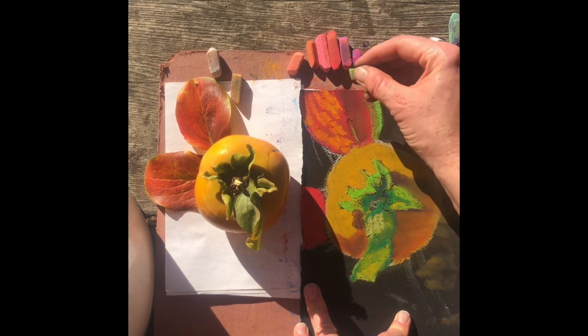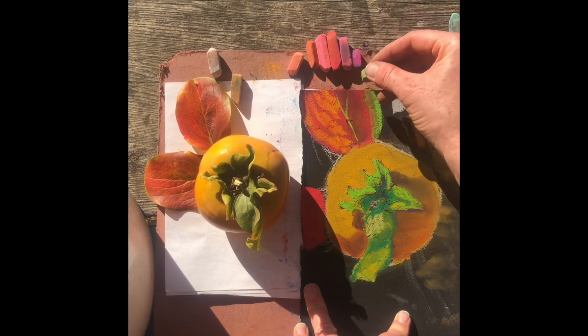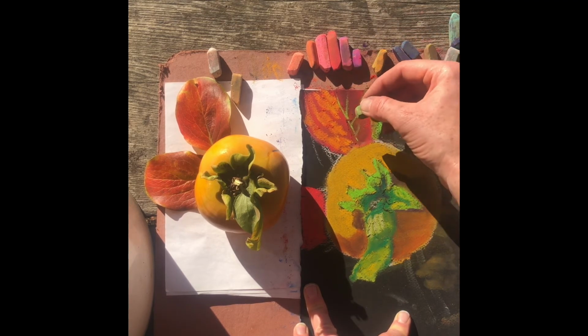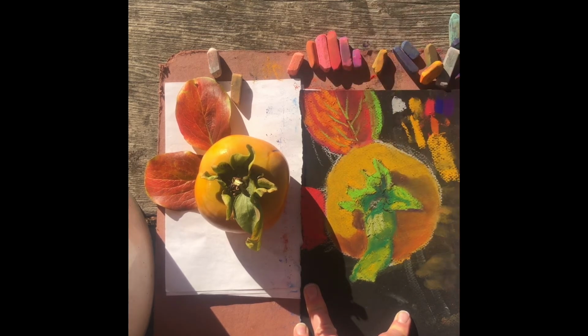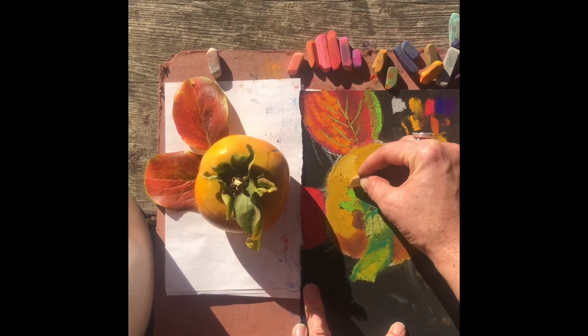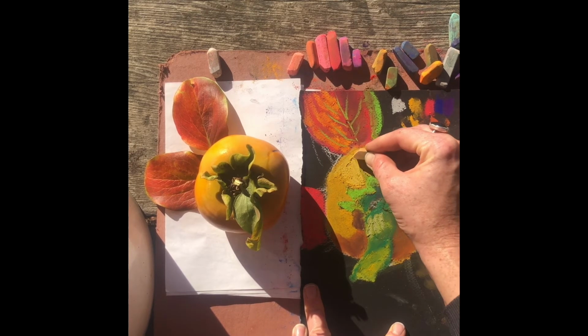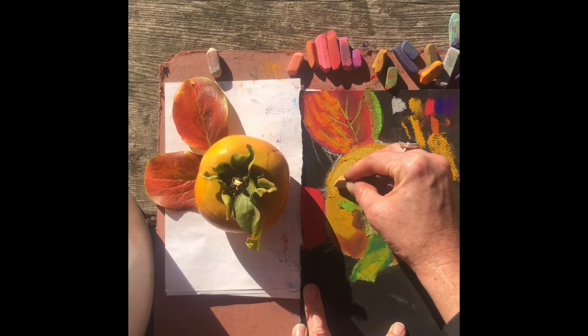Again, I can use the corner or the point of the pastel to get some nice details. I see some cool veins in that leaf. And then I want to continue trying to find the light parts and the dark parts. So again, I noticed that this part was getting a lot of light. So I'm going to try to brighten that side up.